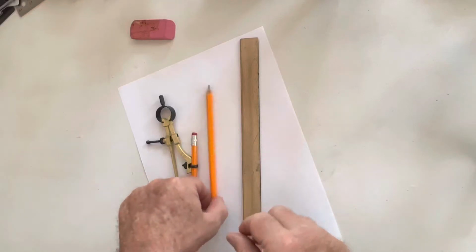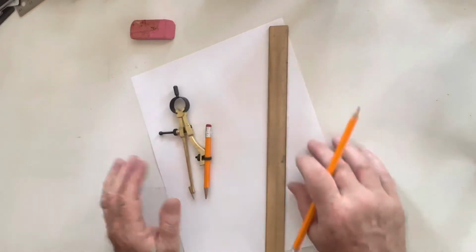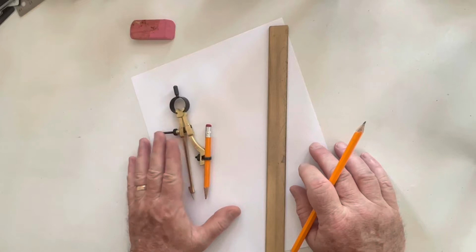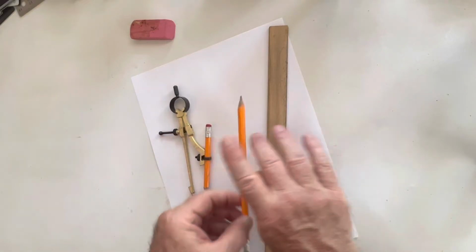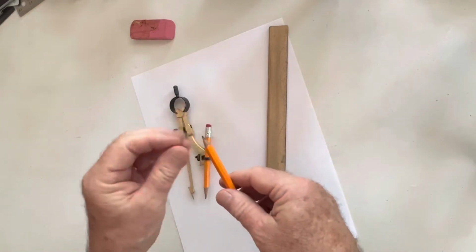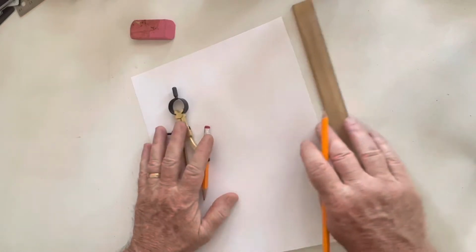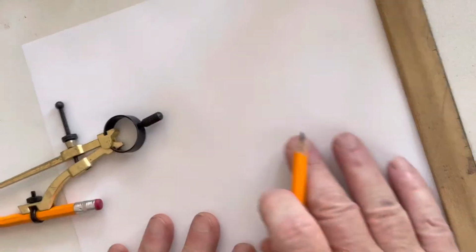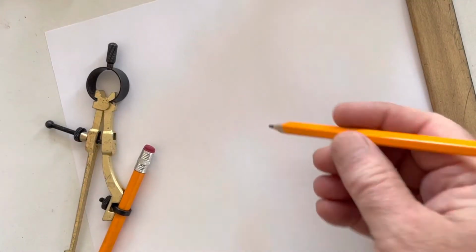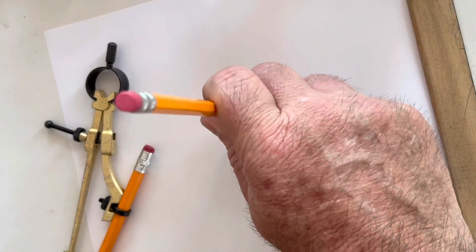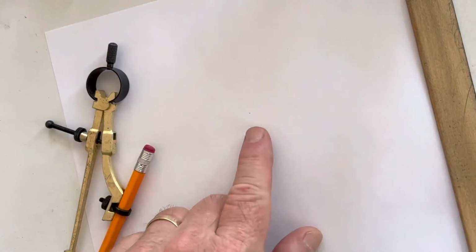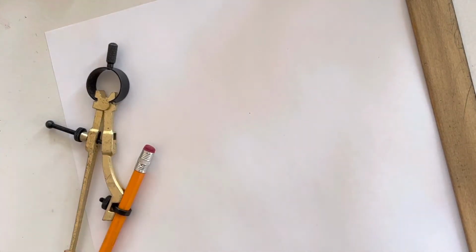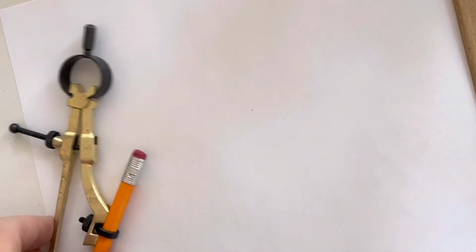Good morning. Now that we have our tools of geometry, paper, a compass, straight edge, and a pencil, now we can begin our first construction. The first thing we begin with is a point. We take our pencil, put it on our paper, put it down, turn it, raise it back up again, and there's our point, as you can see.